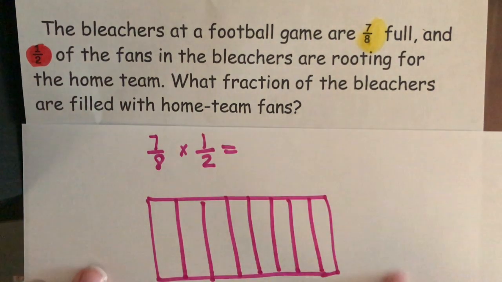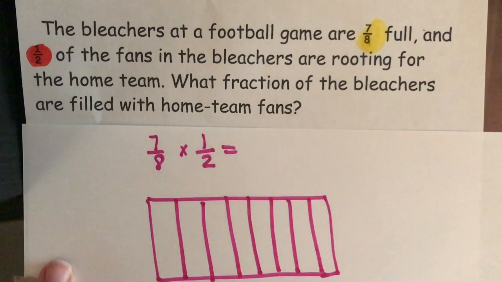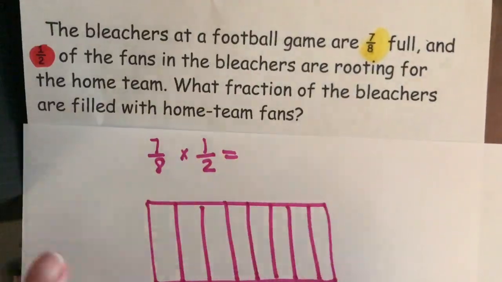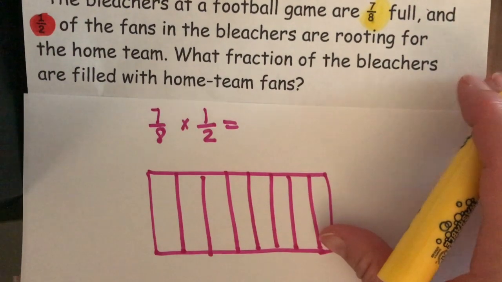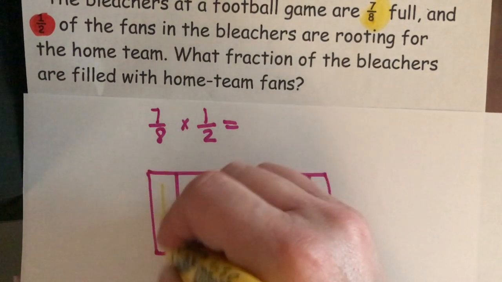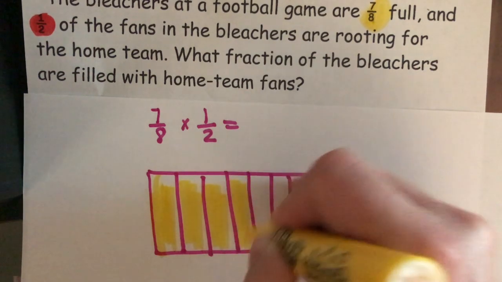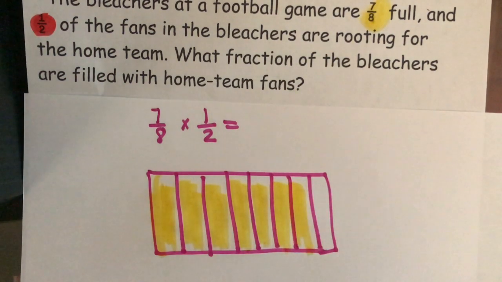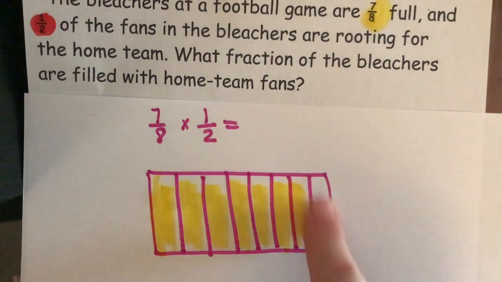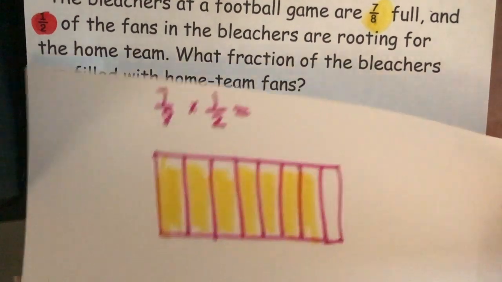So now these bleachers, if you can imagine the bleachers on the football field, they're not full. They're only 7/8 full. So I am going to color in 7 of these 8 sections. If you imagine all the people sitting in the bleachers watching a game, this section of bleachers is empty. There's no fans in that section.